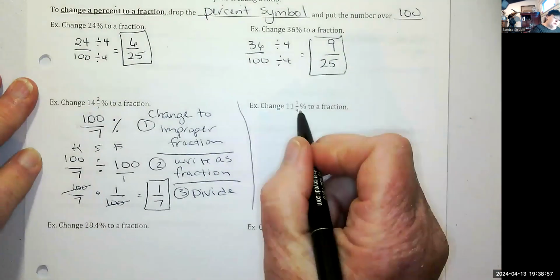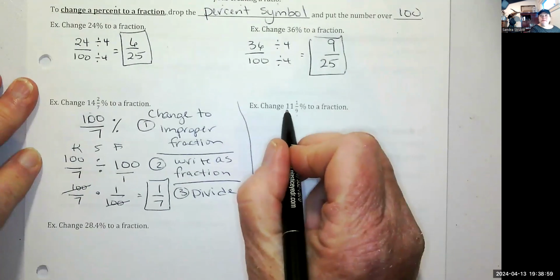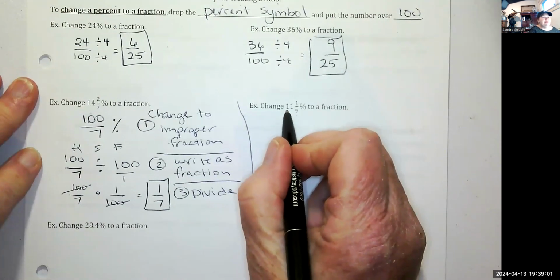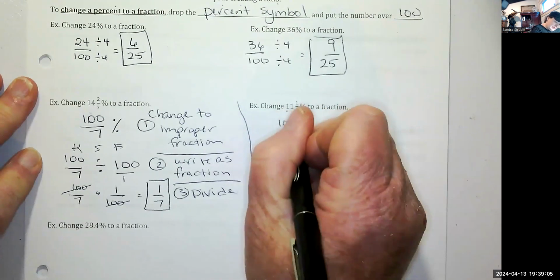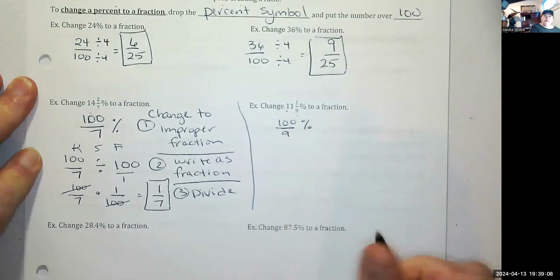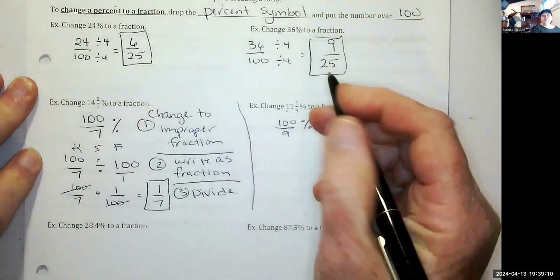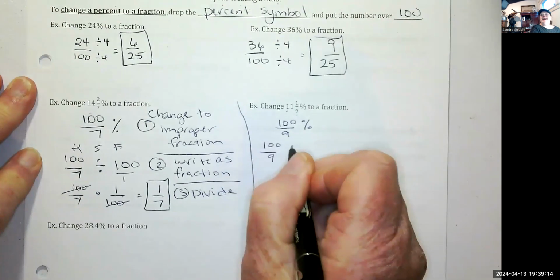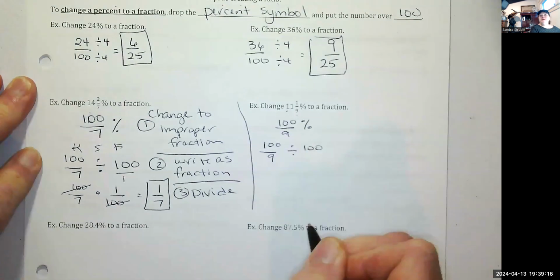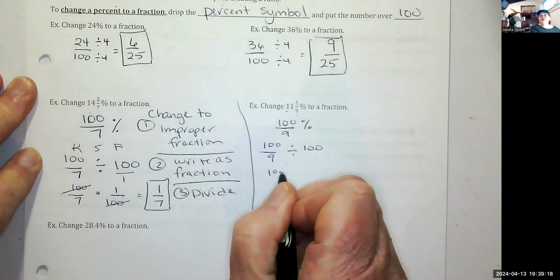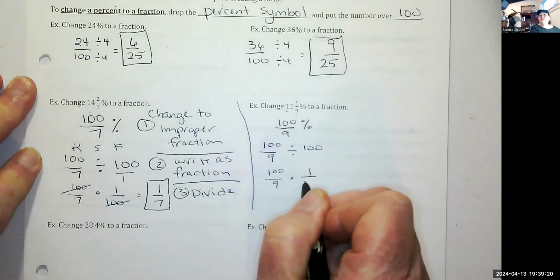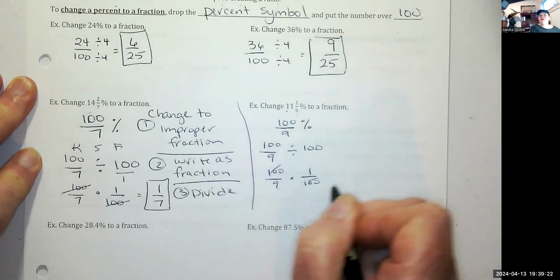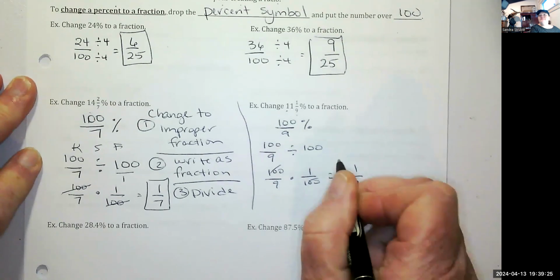Okay, so I'm going to go around the world. 9 times 11 is 99. I was thinking ahead. Plus 1 is 100 again, over 9, and this is still in percent. To switch it to a fraction, I have to take 100 over 9 and divide that by 100. Do the keep, switch, flip again. So 100 over 9 times 1 over 100. These reduce, and you're left with 1/9.